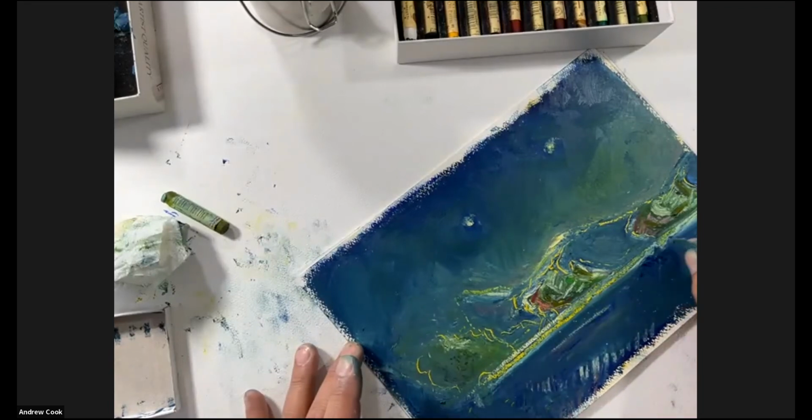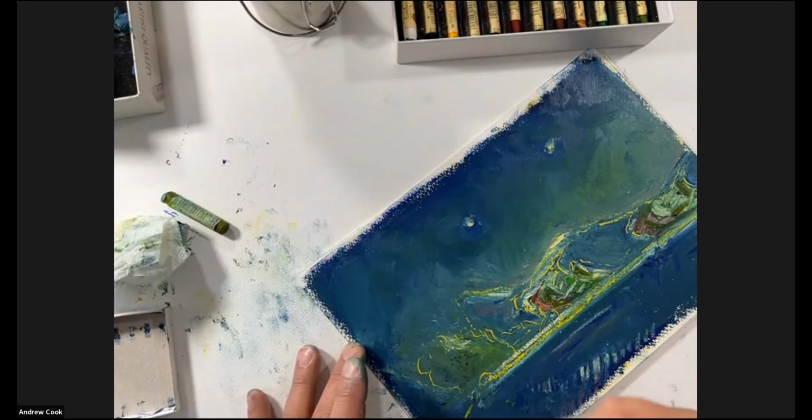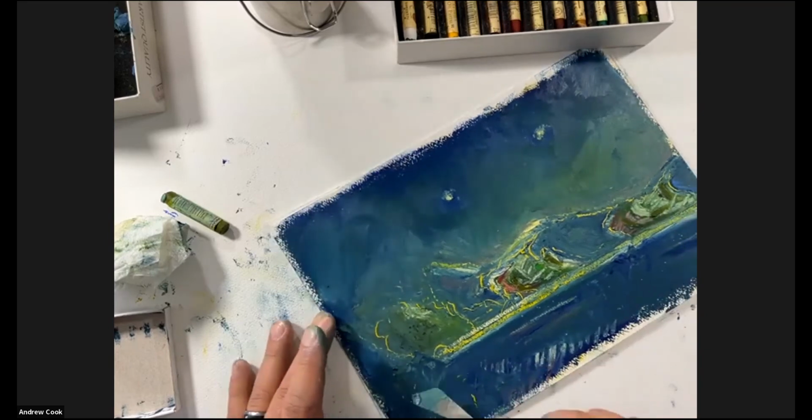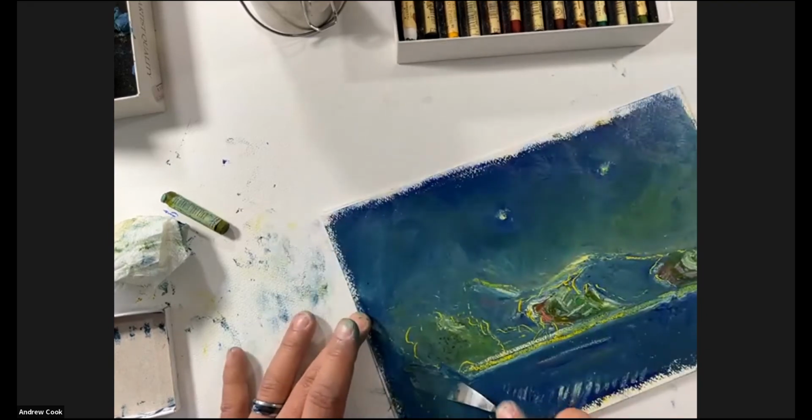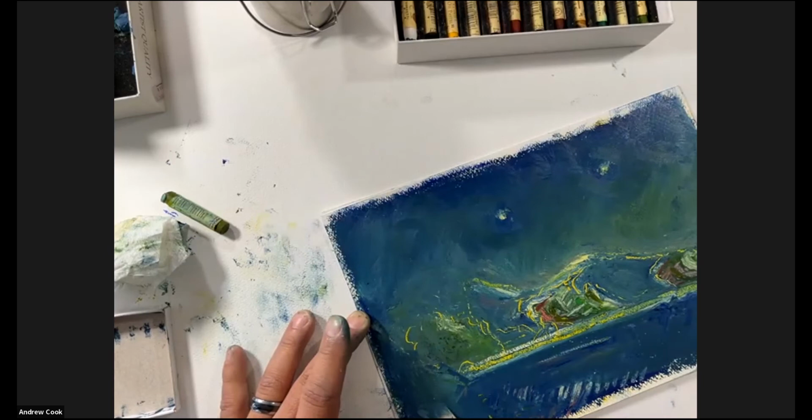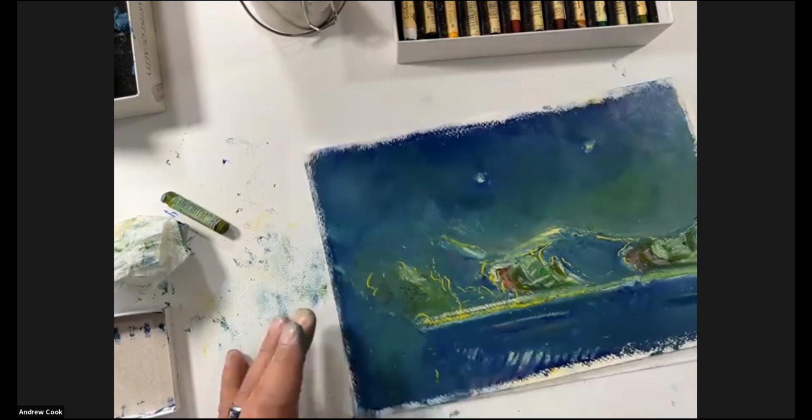Andrew, we have another question about fixing mixed media. Yeah. So can I add oil pastels as highlights to a regular pastel painting? Again, if so, how would I protect it? That is a tricky one. I would not recommend that.